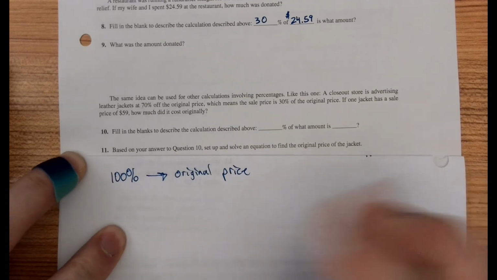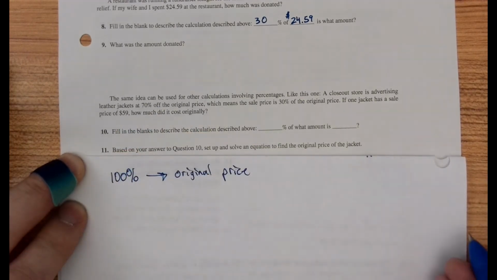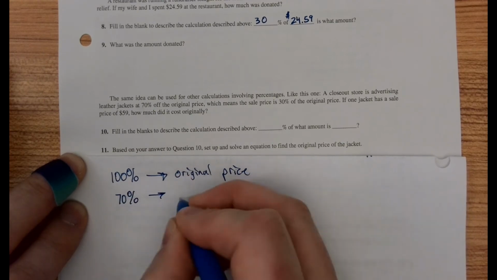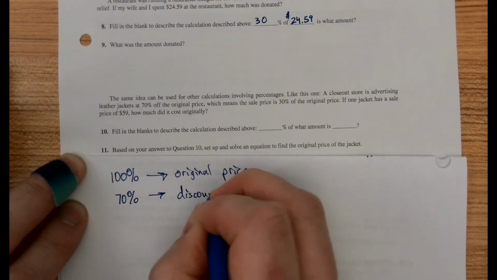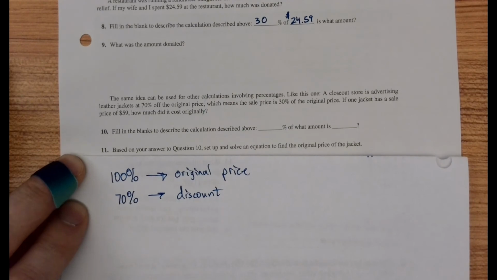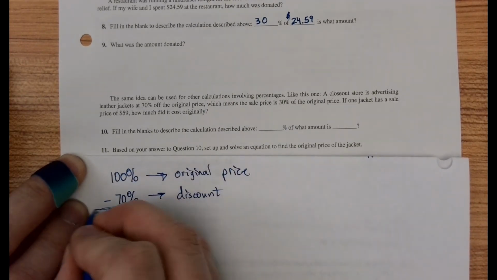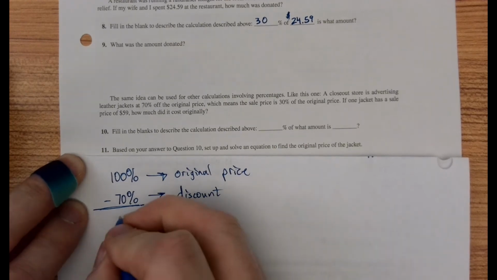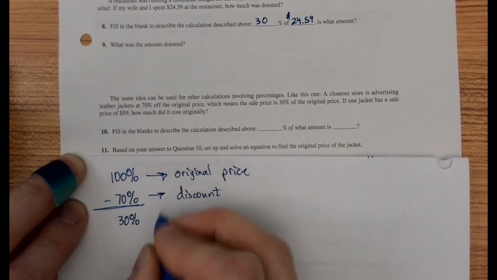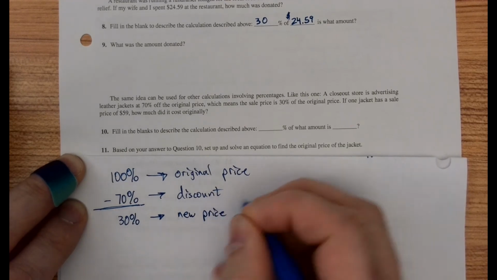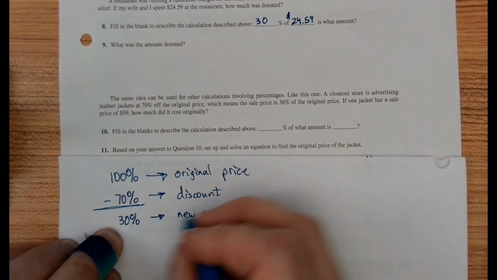And then we're going to be offered a 70% discount. That means if I subtract the 70% discount from the 100% of the original price, we get 30% is the new price, meaning 30% of the original.